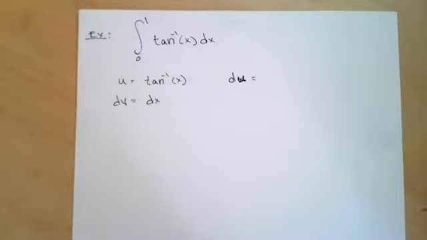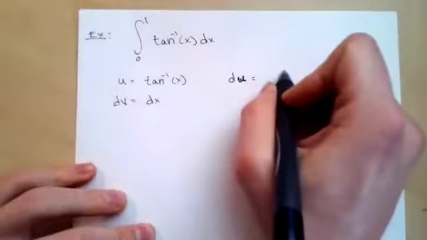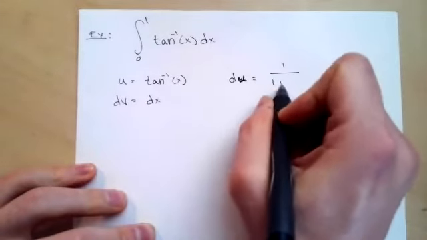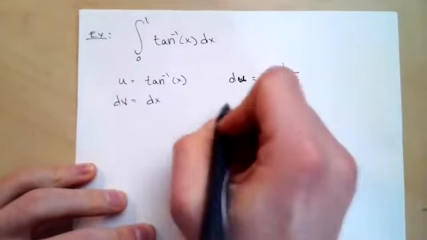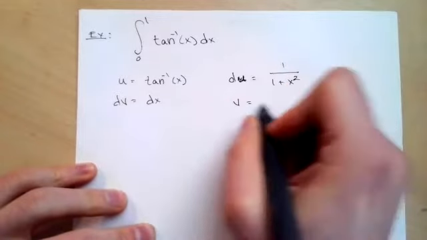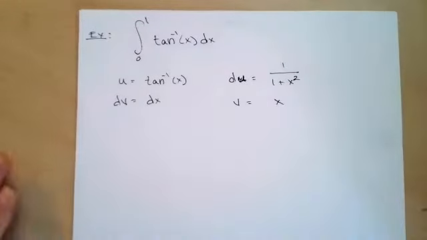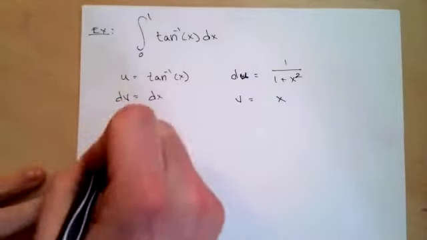Another good thing to remember if it's been a while since you've taken calculus: the derivative of arctan is 1 over 1 plus x squared. And then v will just be x. So did this help us? Let's plug it into our formula here.